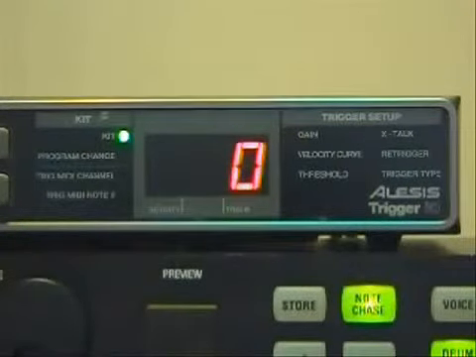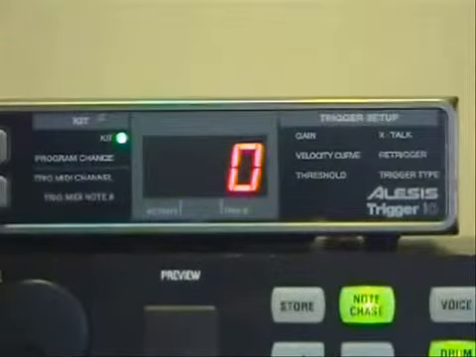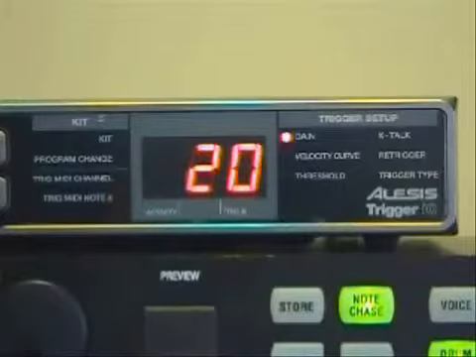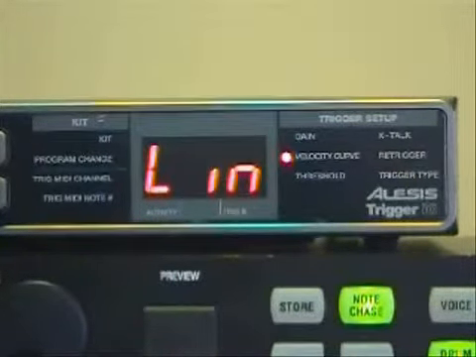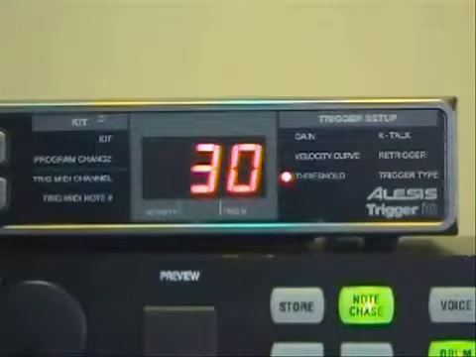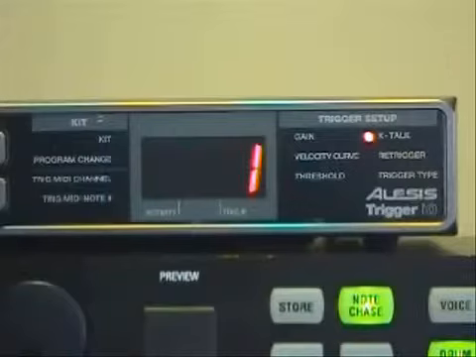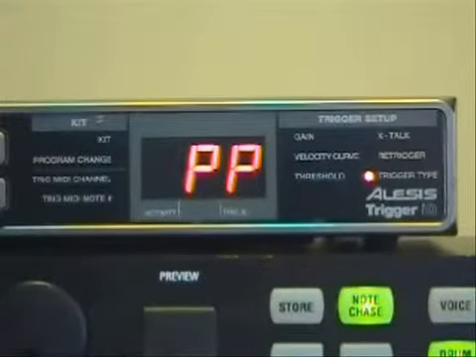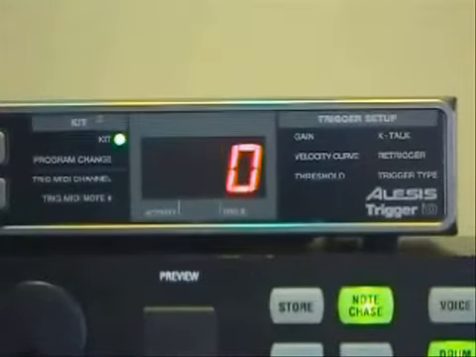Our hi-hat cymbal. Note is 46. Gain is 20. The velocity curve is linear. Threshold is 30. Crosstalk is at 1. Retrigger cancel 2. And trigger type is selected PP because it's only a single zone cymbal.